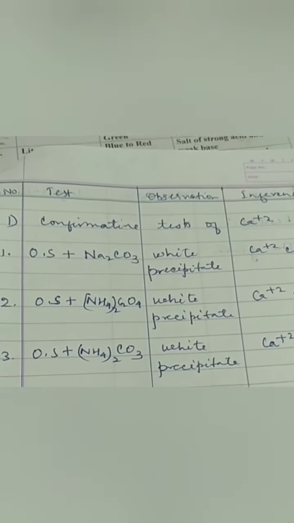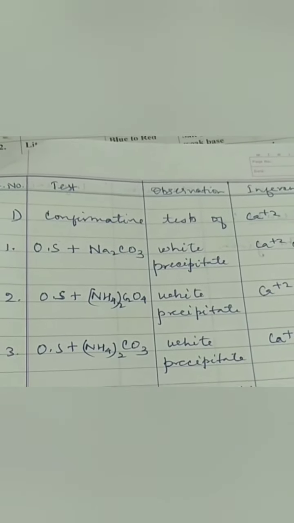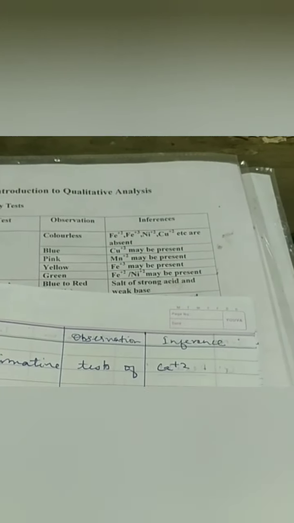Its first test is OS plus Na2CO3. For this we will take a little amount of OS in a fresh and clean test tube. In this we will add Na2CO3. You can see white precipitates in the test tube, which confirms Ca+2 is present in the given solution.